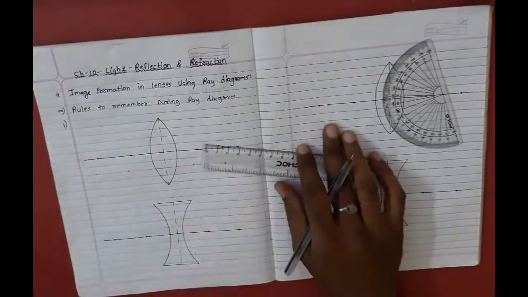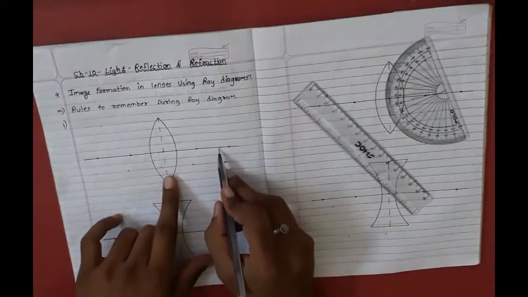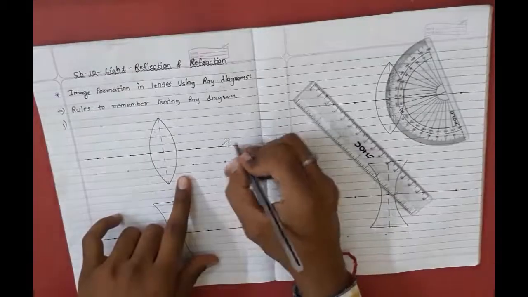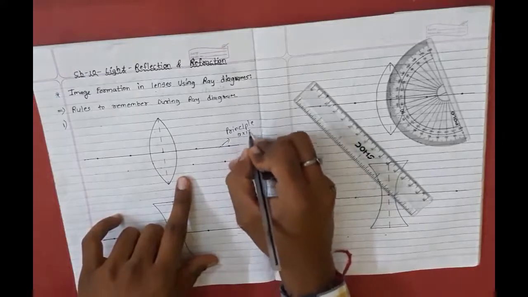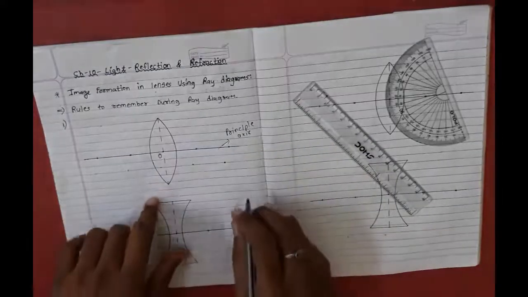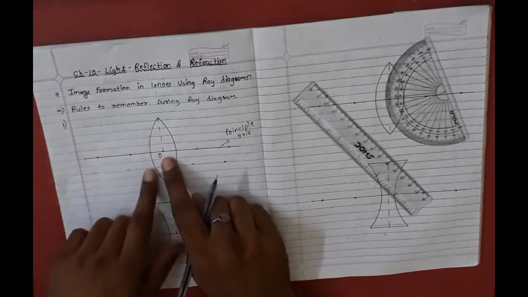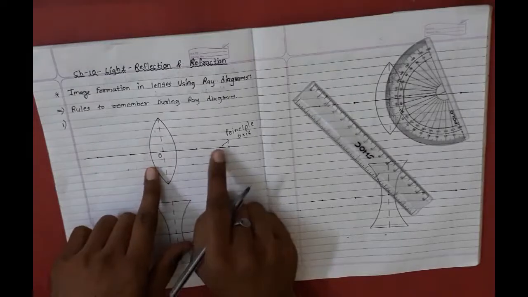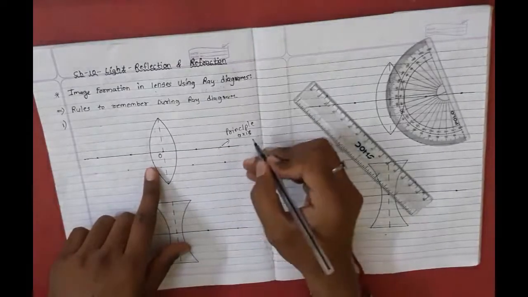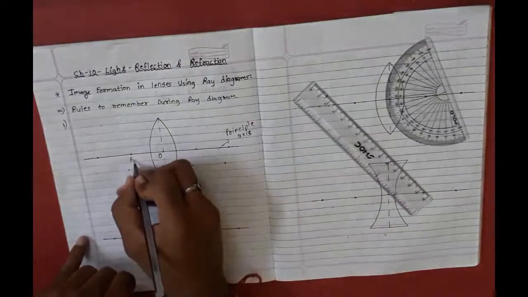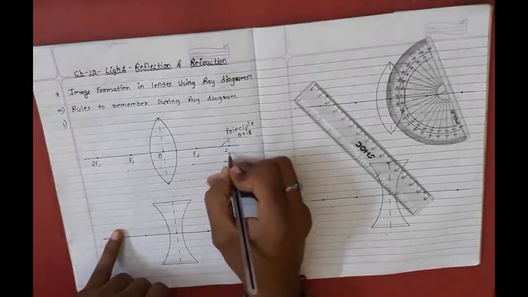whenever the ray of light, the incident ray, is parallel to the principal axis, this is your principal axis, and this is your optical center O. A straight horizontal line passing through the optical center and focus of the lens is known as the principal axis. So this is your f1, this is your 2f1, this is your f2, and this is your 2f2.